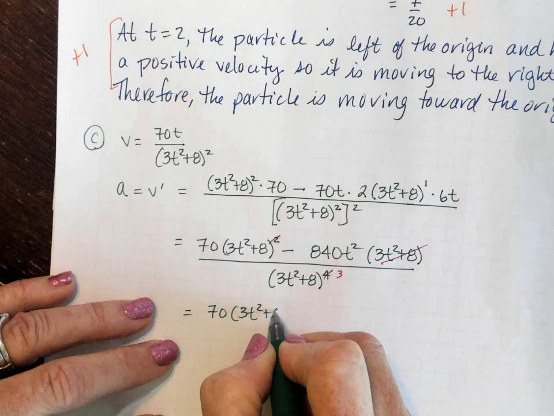Okay, now there's my derivative. There's acceleration, but we want to find the, oh shoot. Sorry. Okay, I'm going to continue it on another video.